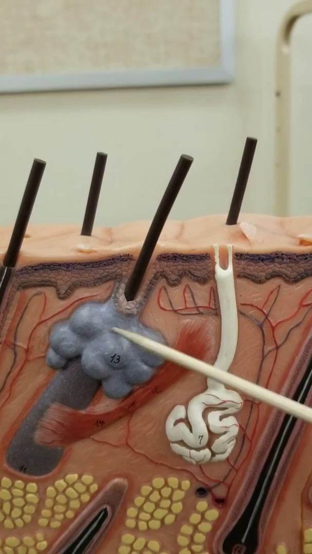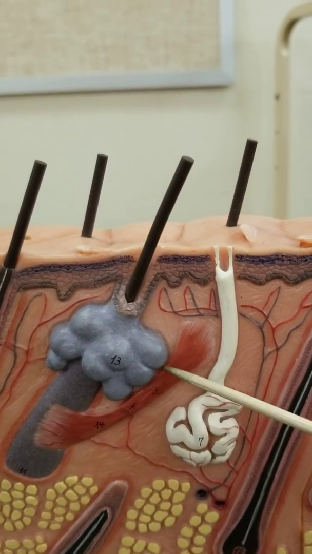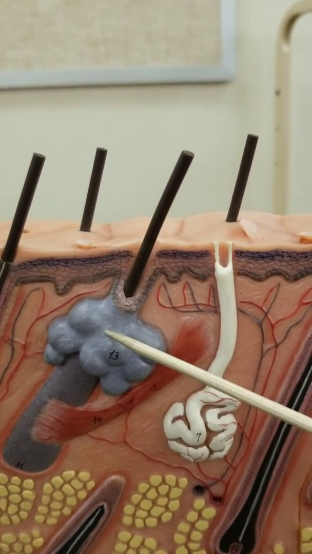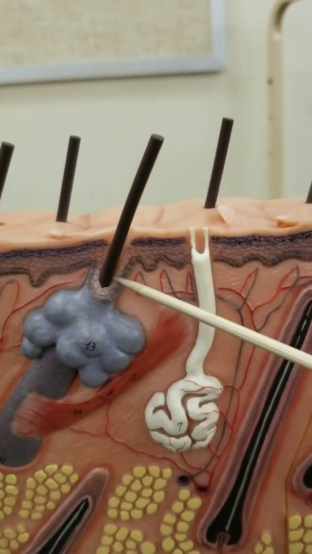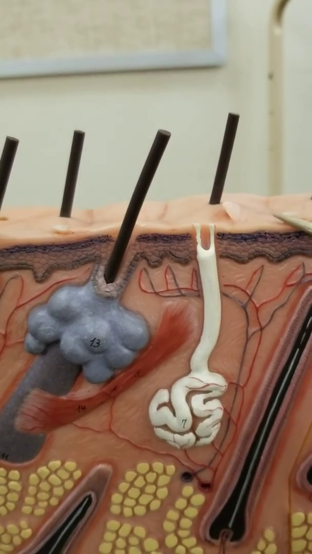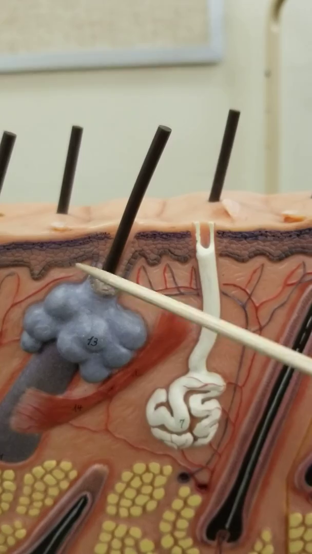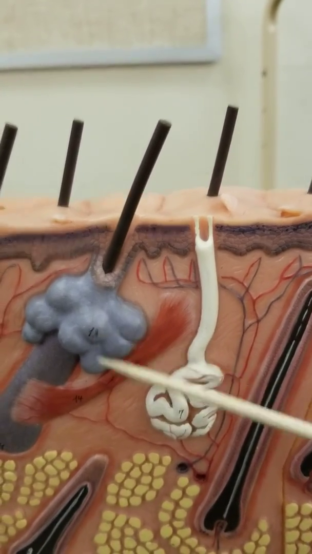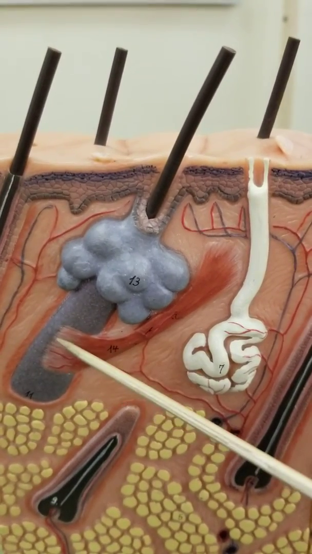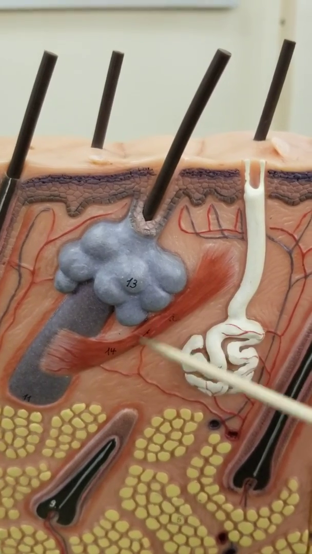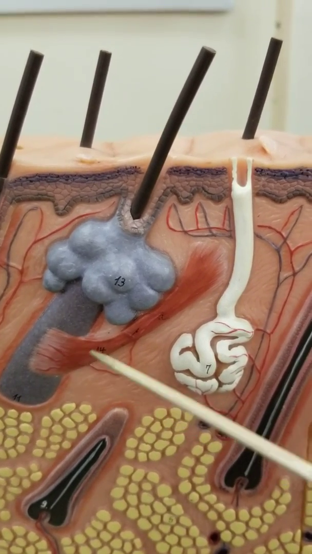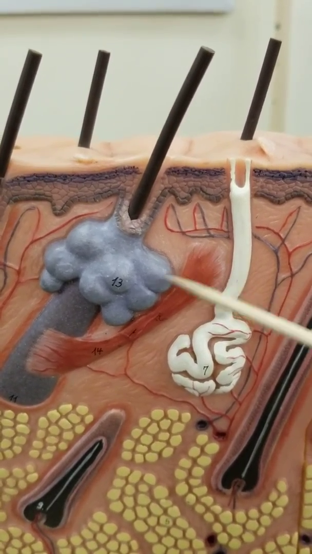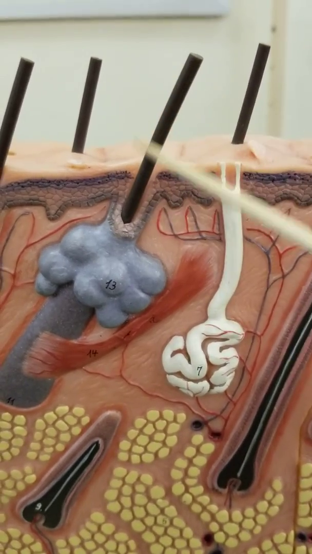Now here attached to the hair we see a sebaceous gland. It makes an oily substance known as sebum, and it puts it on the hair, carries it up to the surface, and the purpose of sebum is to keep your skin moisturized. Also attached to the hair follicle, we see this red thing right here. This is a muscle. It is called the erector pili muscle, and it will stand this hair on end.